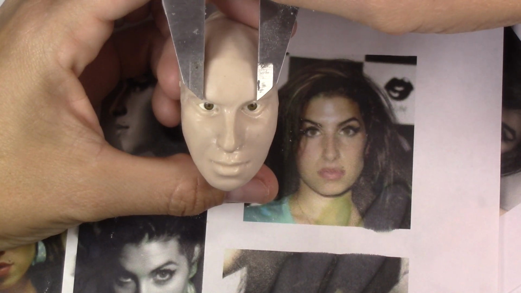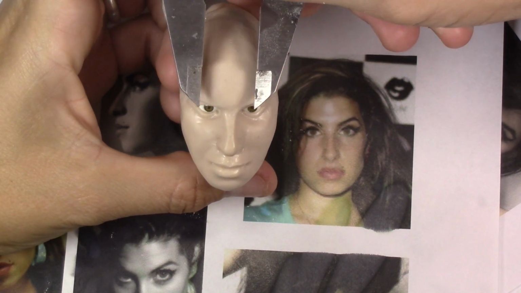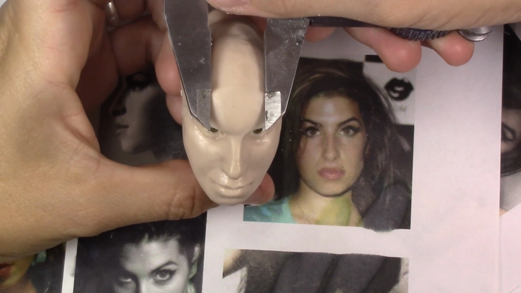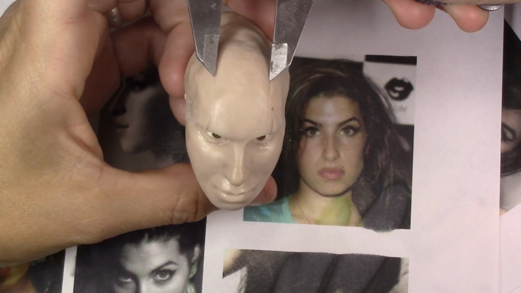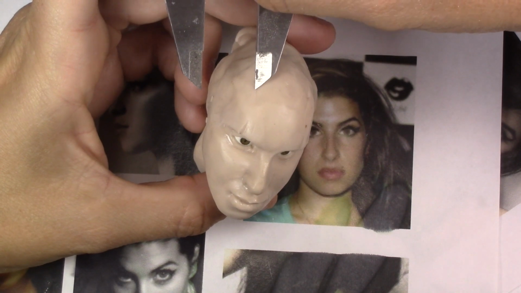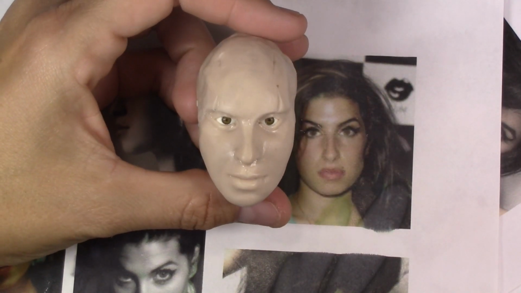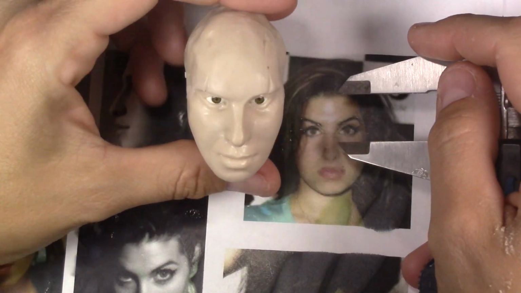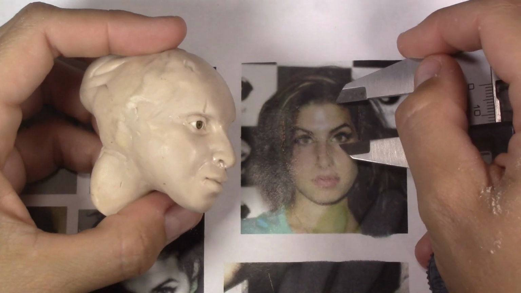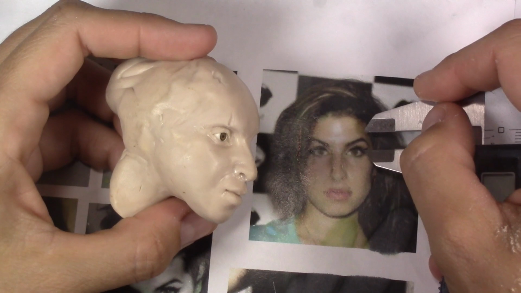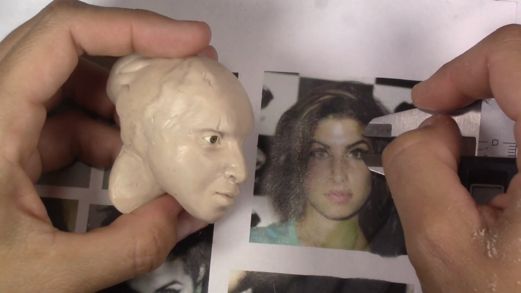To find the center, you just kind of put it in there and then in here, and then you have where you're gonna change the shape of it. Once you do that, let's measure also the distance of the eyebrow to the eye so you don't mess it up.